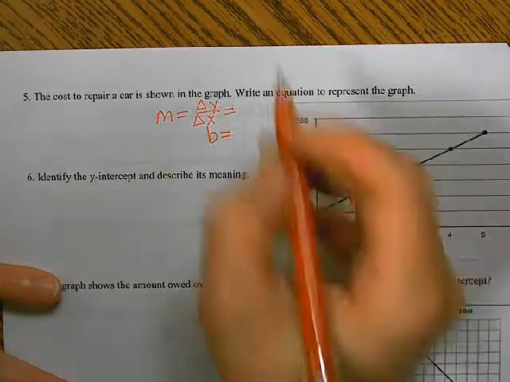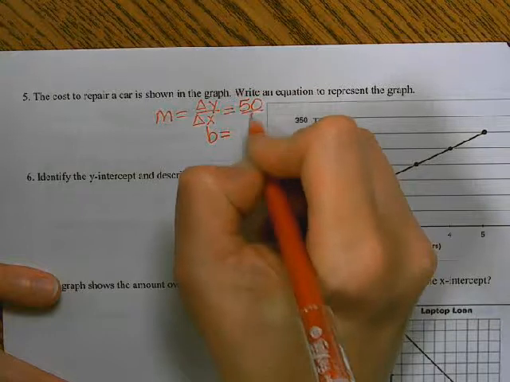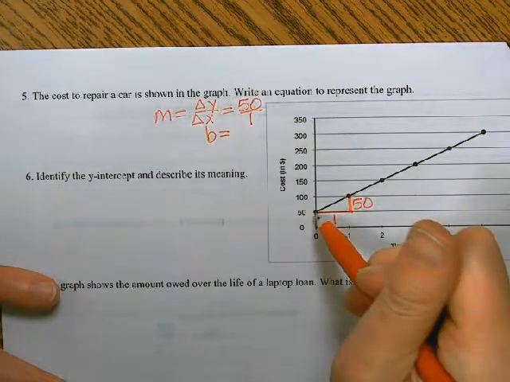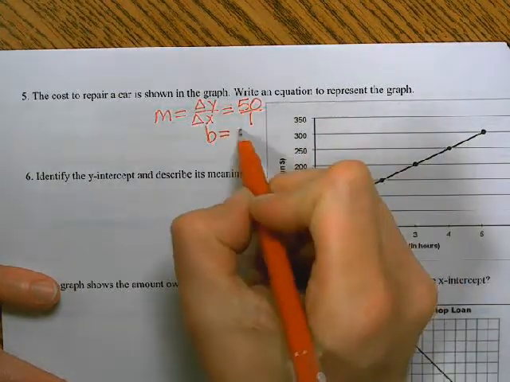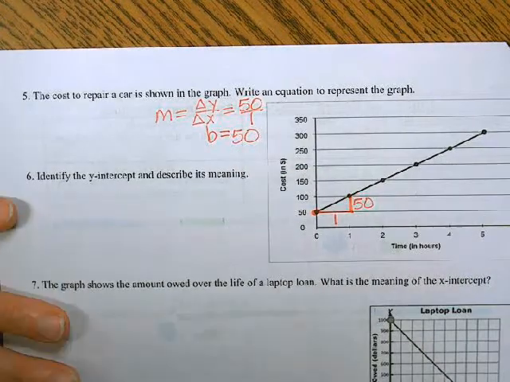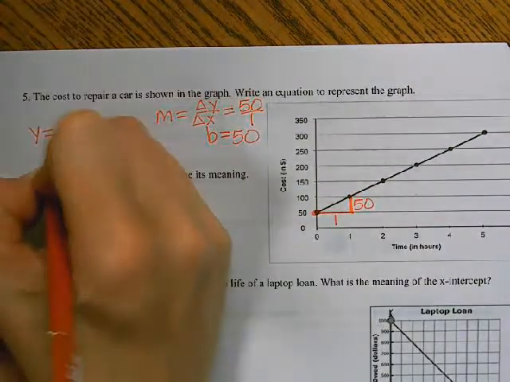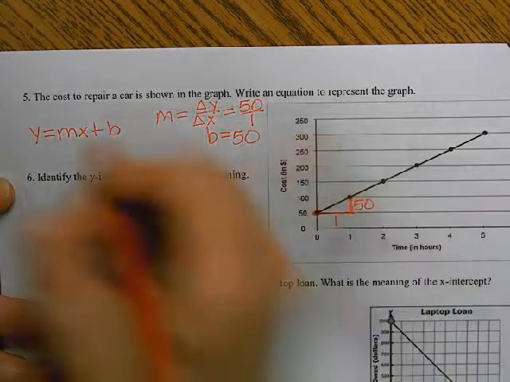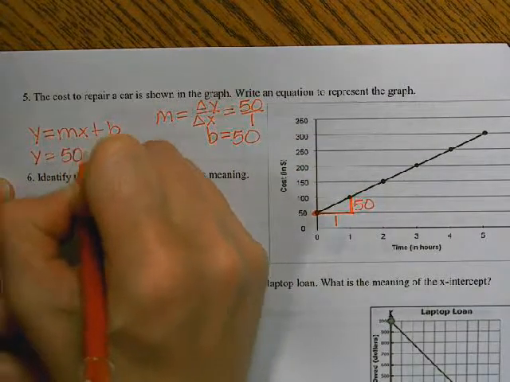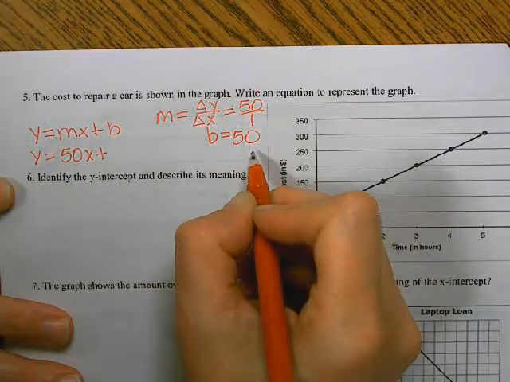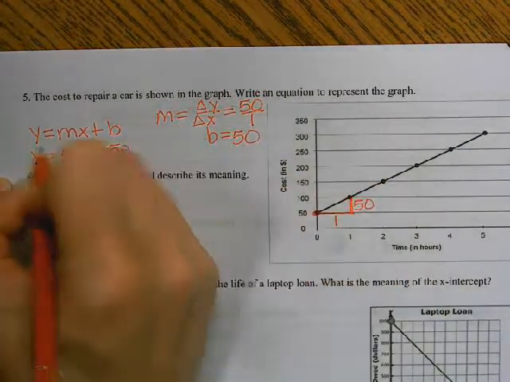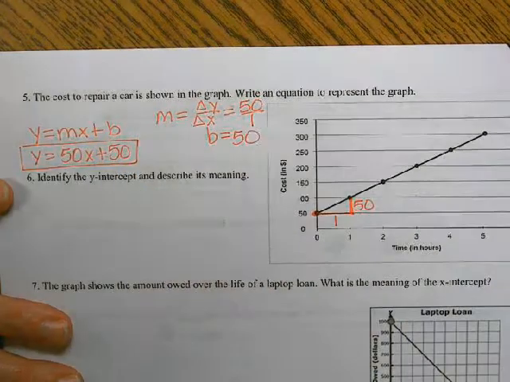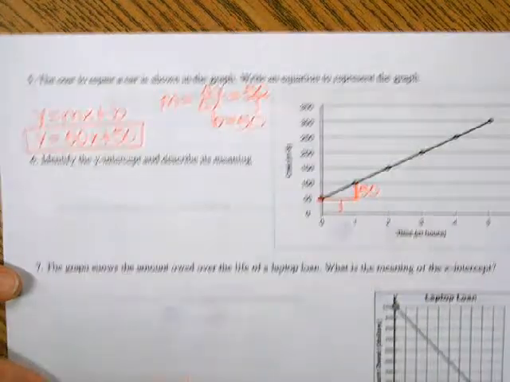So the change in y over change in x is 50 over 1, and the y-intercept, or b, is 50. Then we write our equation, y equals mx plus b. Instead of writing m, we put 50. So y equals 50x plus 50, and we're done.